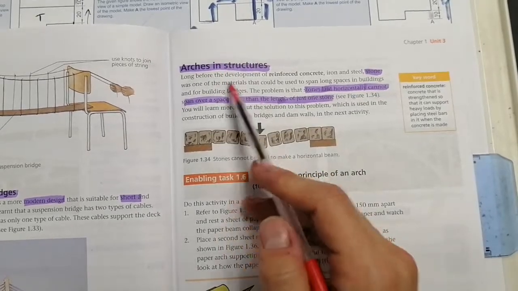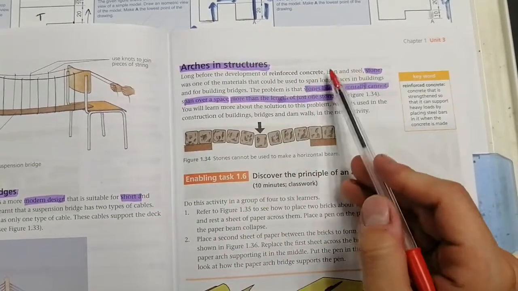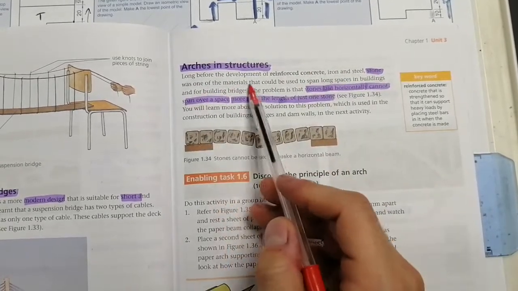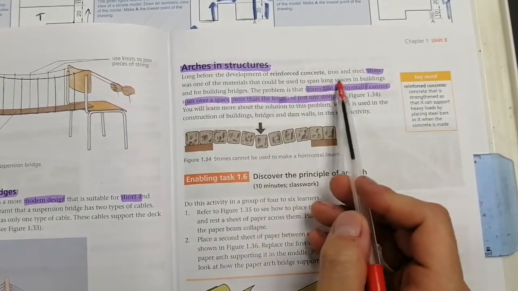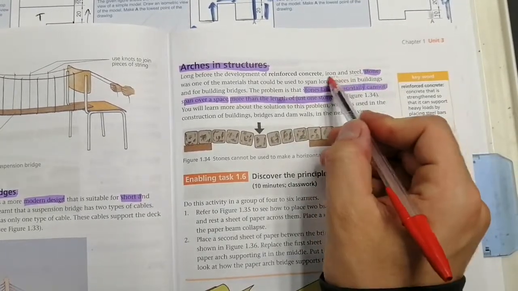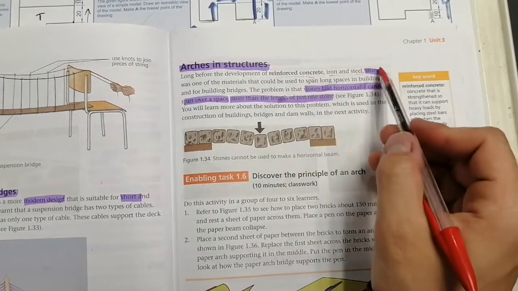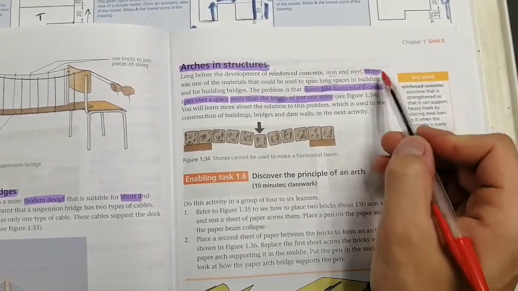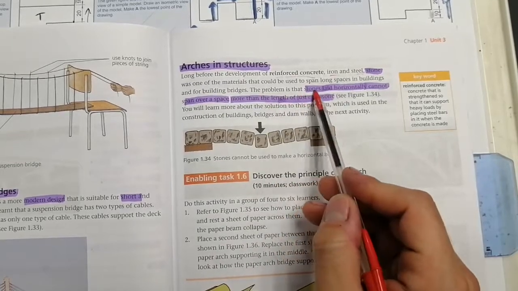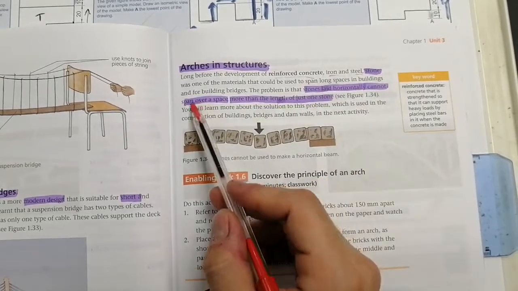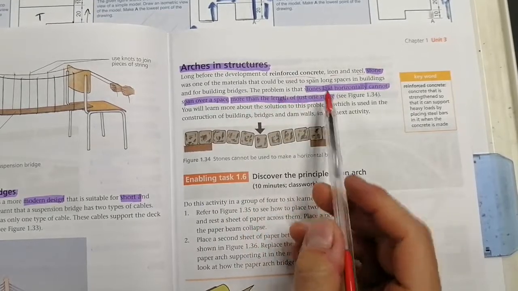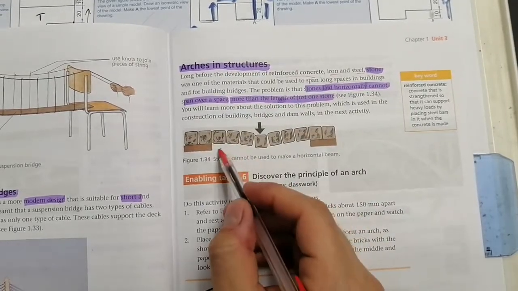So long before the development of reinforced concrete, iron and stone was one of the materials that could be used to span long spaces. So in the past, there was no steel, there was no iron, there was no reinforced concrete. So they had to use stone, and this is important. The problem is that stones laid horizontally cannot span over a space more than the length of just one stone. So you'll see over here, here's a specific length.